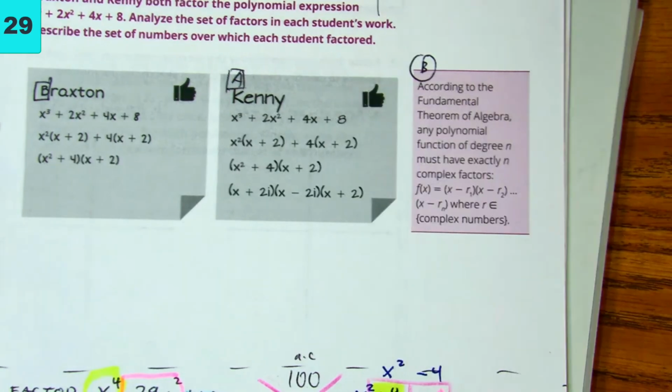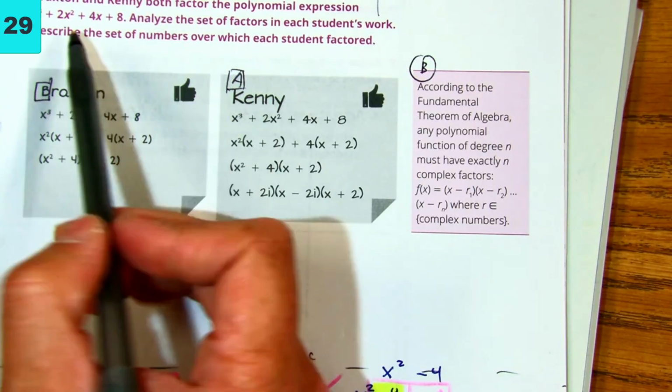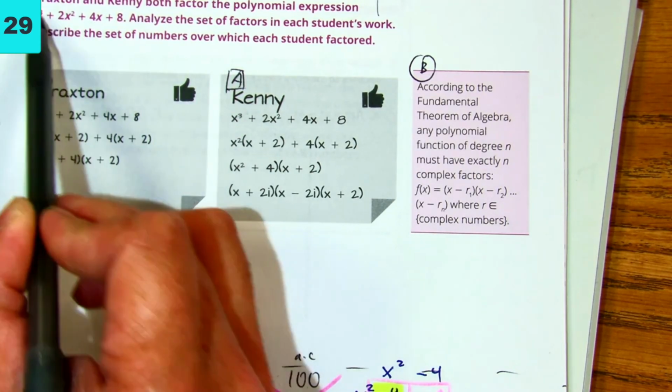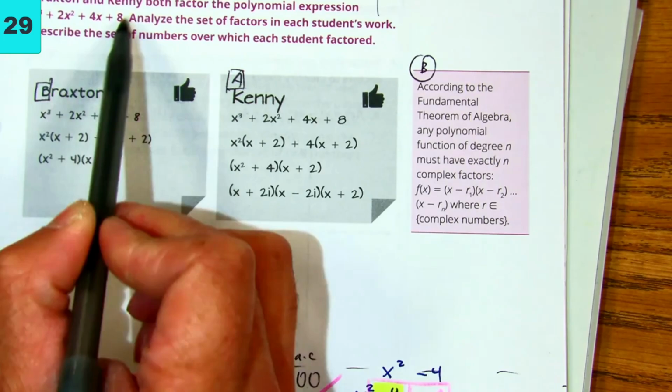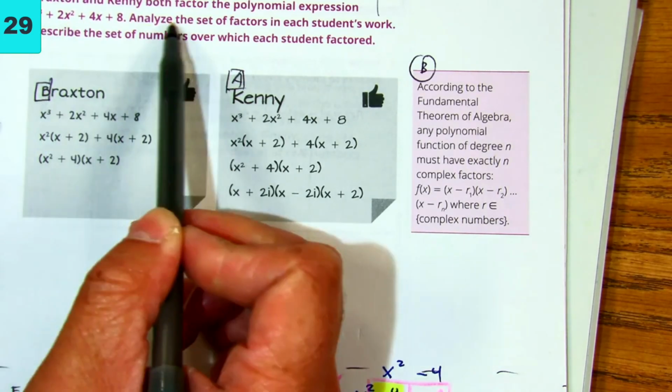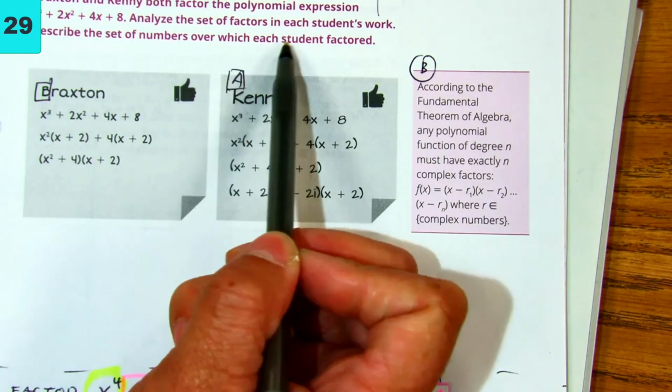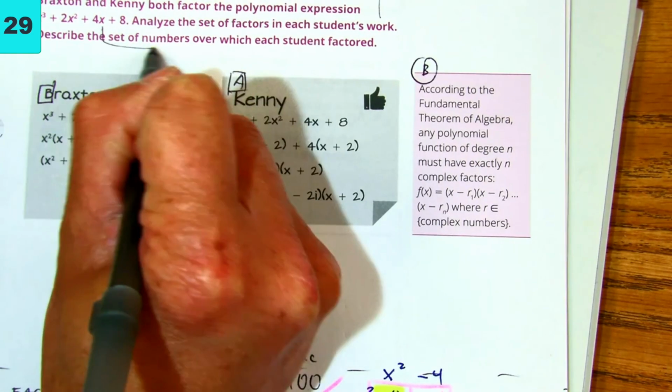Braxton and Kenny both factor the polynomial expression x cubed plus 2x squared plus 4x plus 8. Class, how many terms are there? 4, so they would have factored by grouping. Analyze the set of factors in each student's work. Describe the set of numbers over which the students factored. The set of numbers, I'll explain right now.